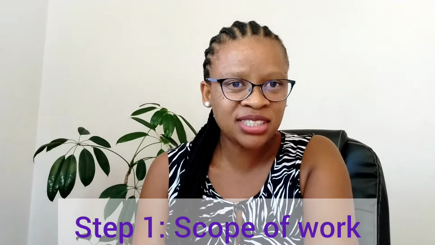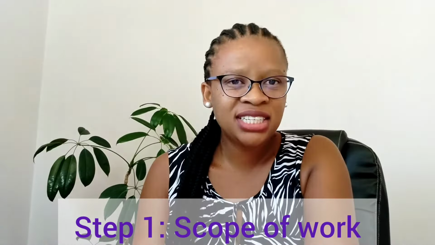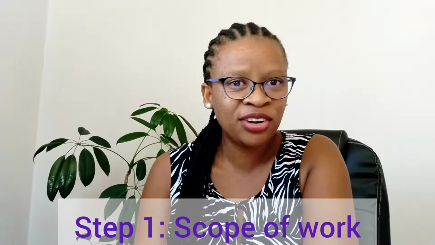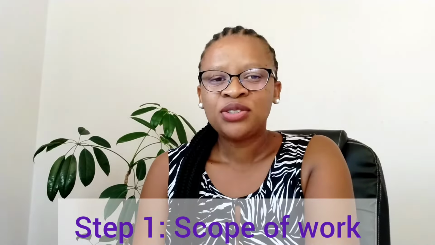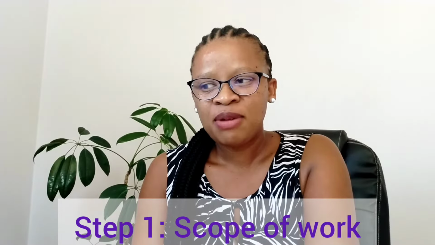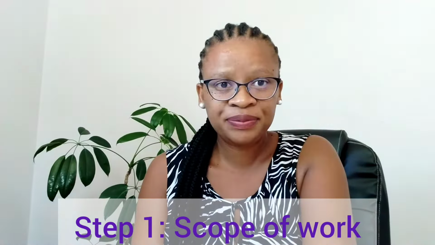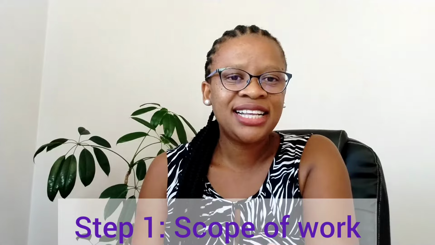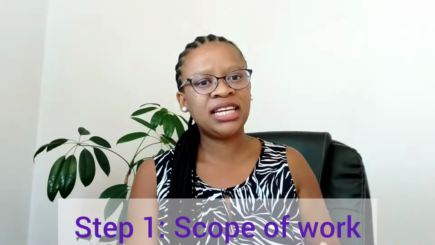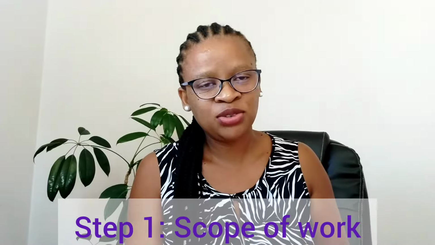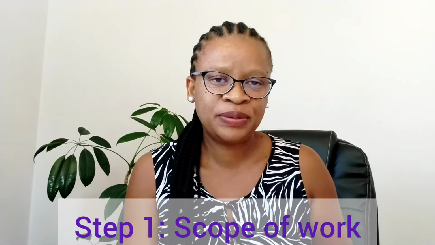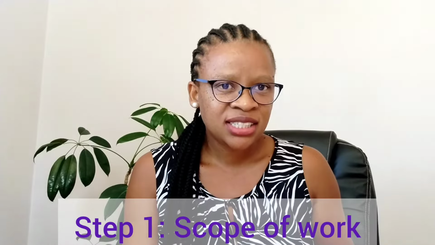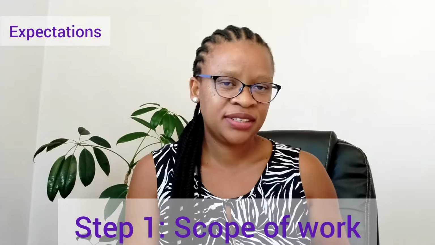So the first step that we are going to look into is the scope of work. This is the most important thing in contract management. It's the reason why we are all in this contract together. So for the employer, remember you are compiling the scope of work. So make sure that your scope of work is clearly defined. Make sure that there are no ambiguities in what you are requesting the contractors to do. Make sure that your expectations are outlined in your scope of work.